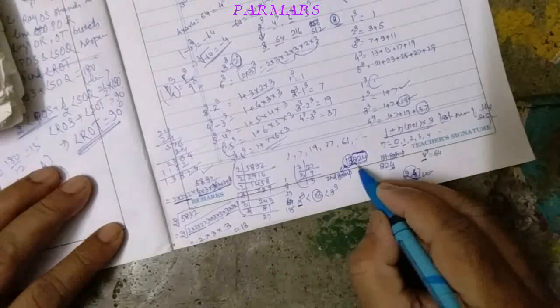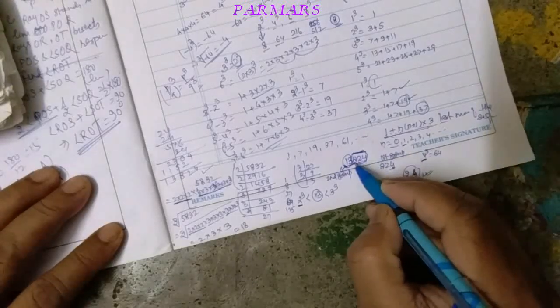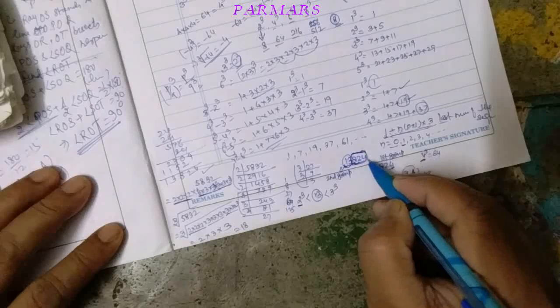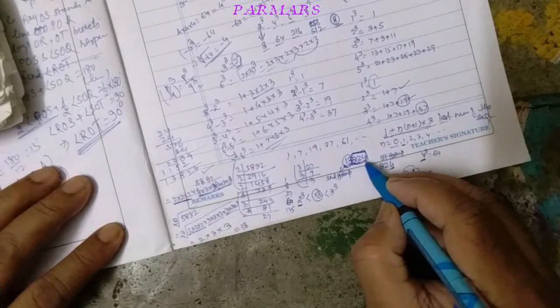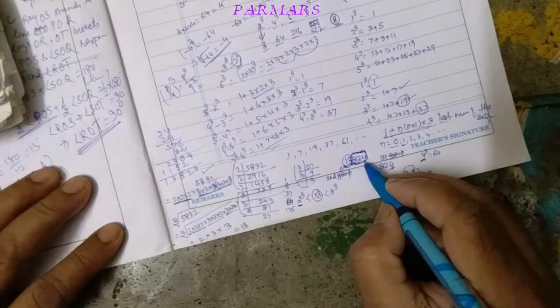For that, make a group of 3 from unit place: unit place, tens place, and hundreds place. This is the first group. And find the unit digit at unit place. You will see here 4. And now think about that.